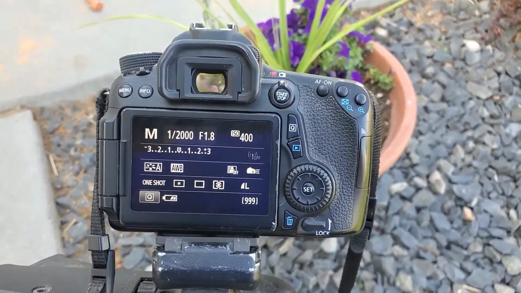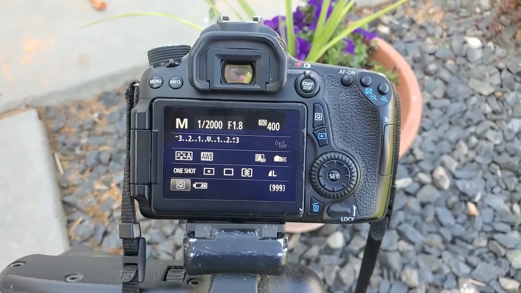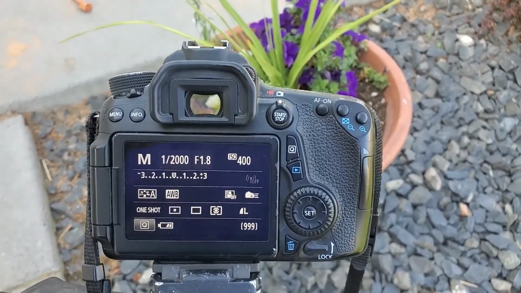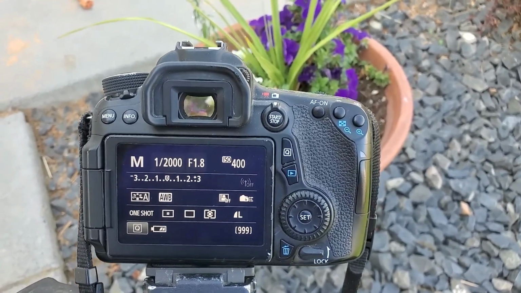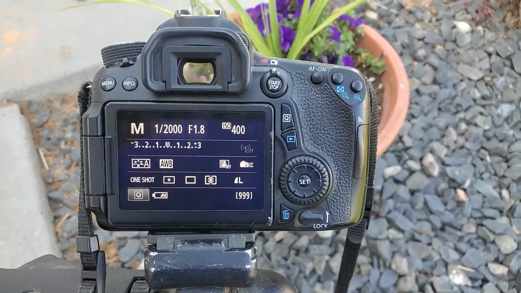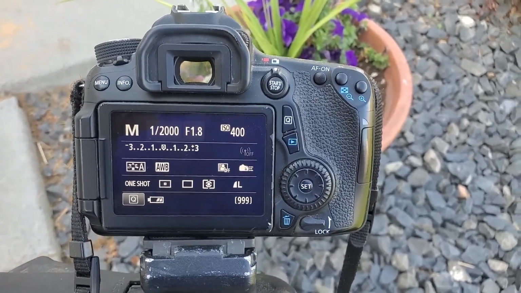So that's it. We just went through the steps to setting manual exposure. One, we set our ISO. Two, in this case, we wanted a shallow depth of field, so we set our aperture. And then step three is adjust the shutter speed until your exposure looks correct. Let's look at another example.